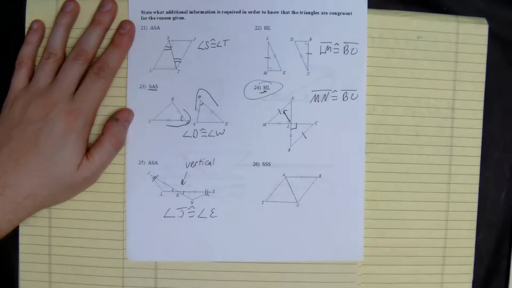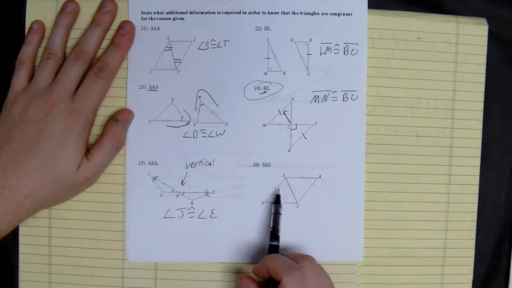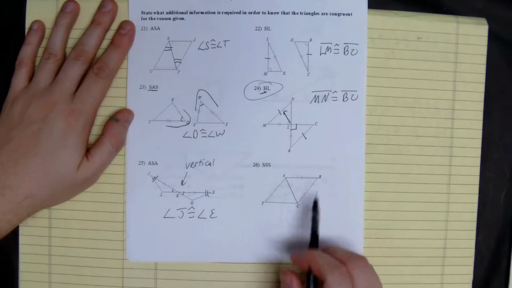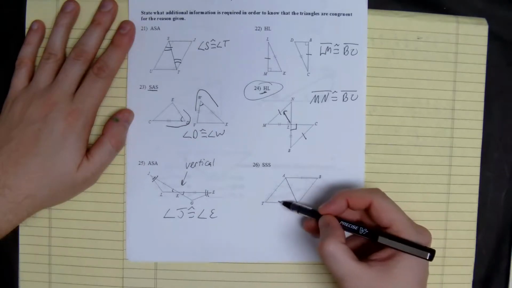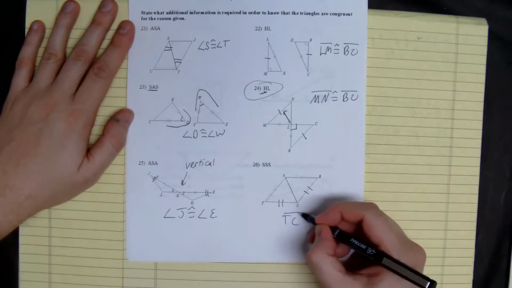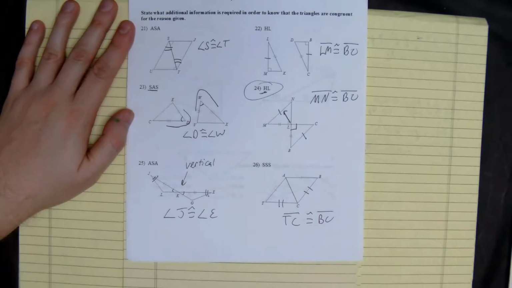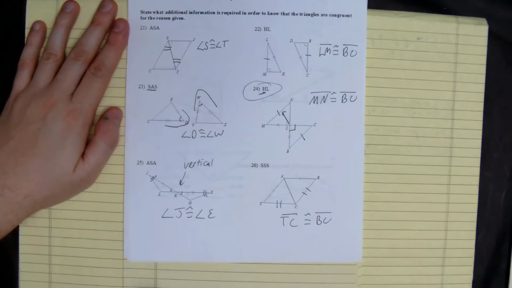Here, number 26, they want us to prove it by side, side, side. The way we prove side, side, side, we have two sides shared between these two triangles. So the last information would be TC would be congruent to BC. Okay, and that's for numbers 21 through 26.